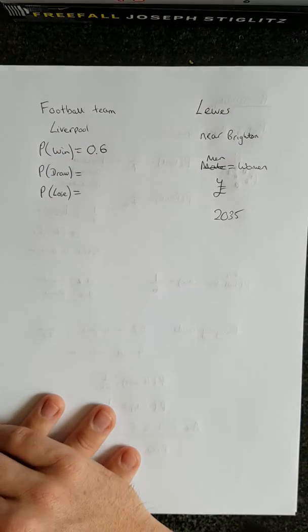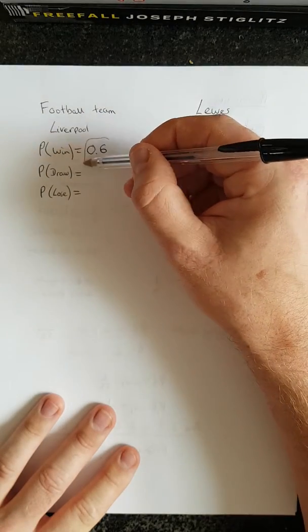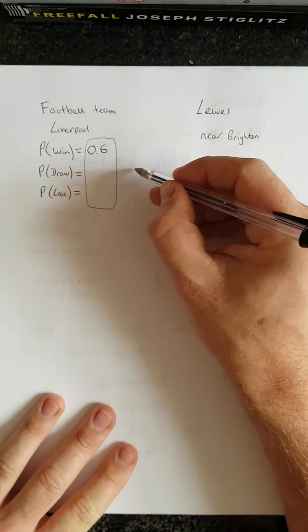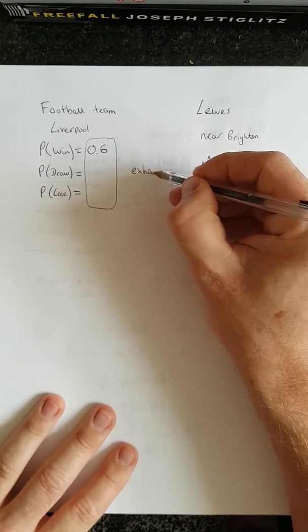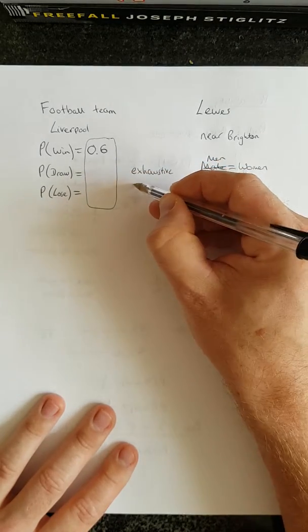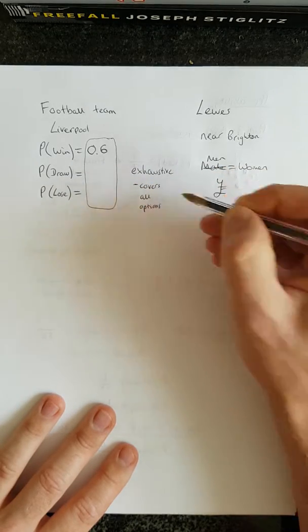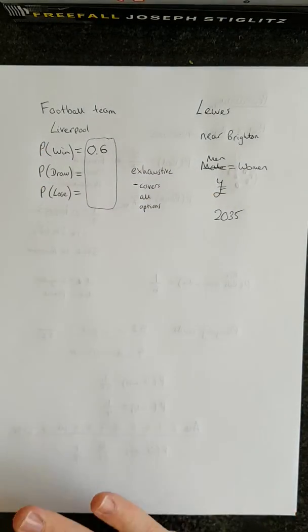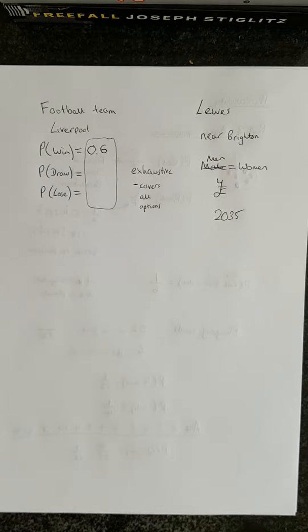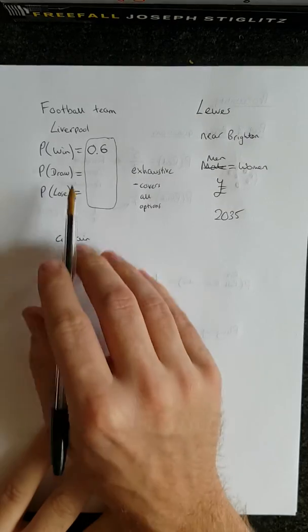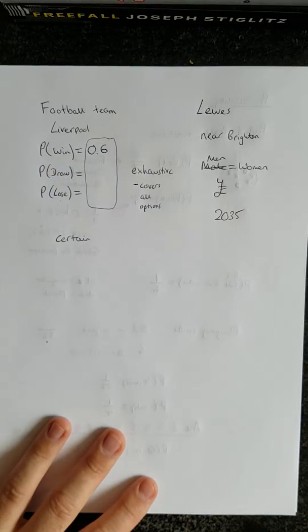Now, these 3 options are the only options there are. This set of options is exhaustive and it covers all options. So they can either win, draw or lose. There's nothing else that's possible. So, it is certain that one of these 3 things happens.